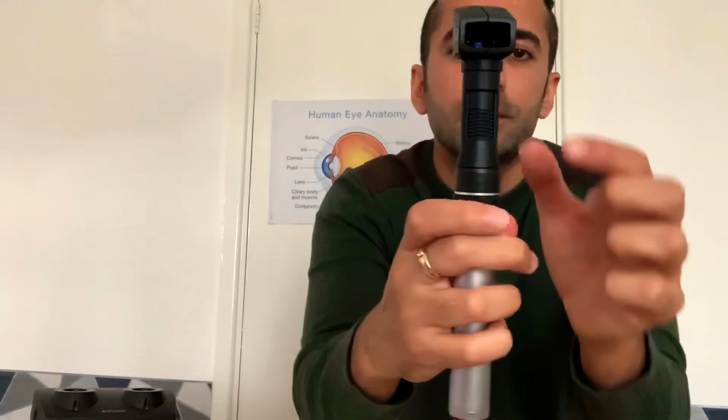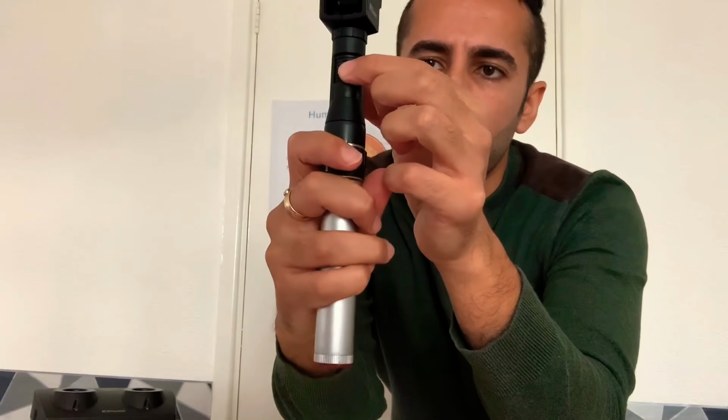Again, like the ophthalmoscope, we have an illumination wheel, changing the brightness level. We have a sort of condenser here. And we can rotate the orientation of the beam.